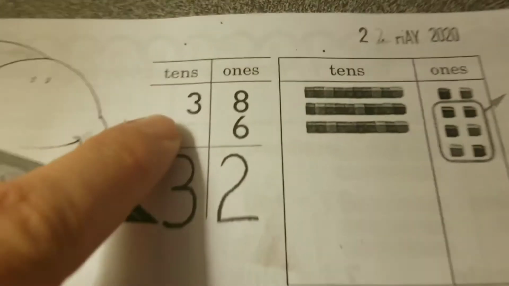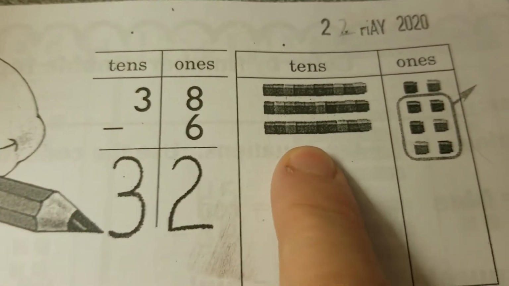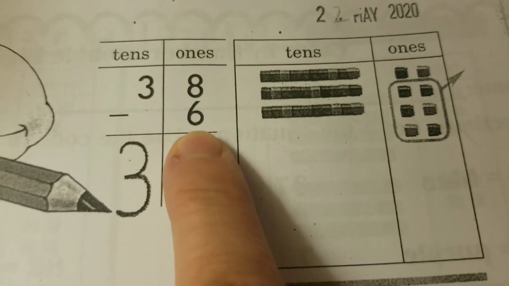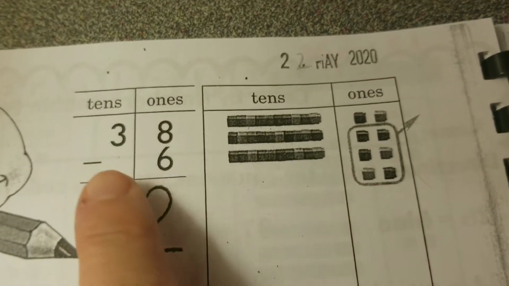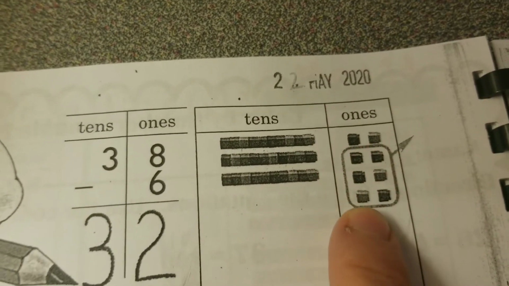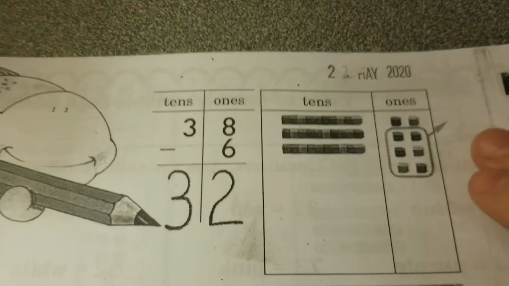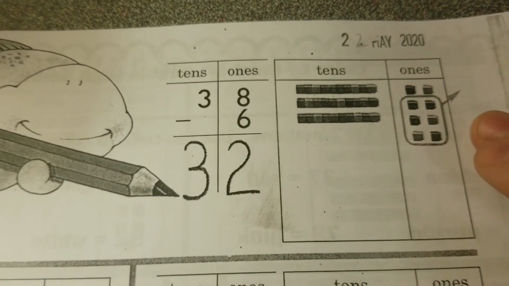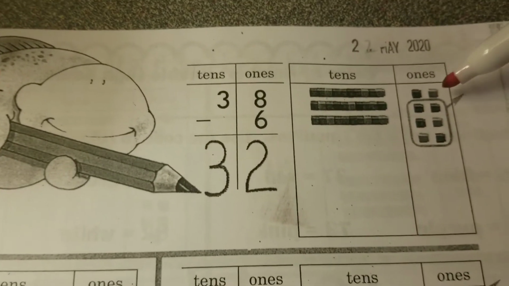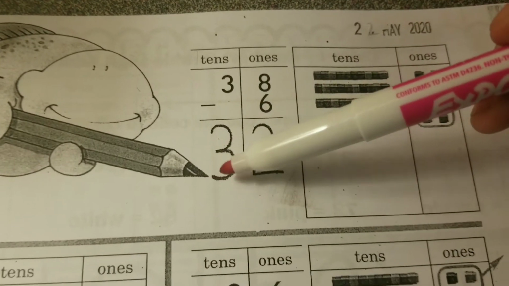So here we have the top number gets represented, 38. So 3 tens and 8 ones. But in this case, they are going to subtract 6. So instead of adding more, you are subtracting them. They've circled those 6 and they put an arrow to say that they would be taken away from the other pile. Okay, they've been subtracted. So now you look at the numbers that are not circled, right? And we have 2 ones remaining and 3 tens.